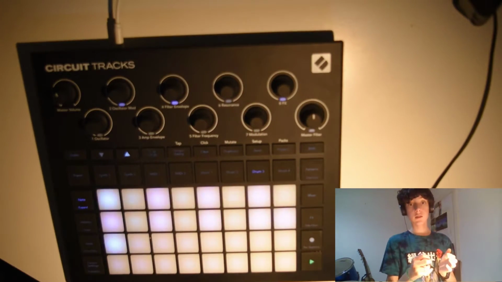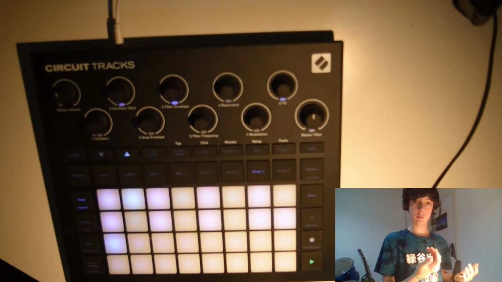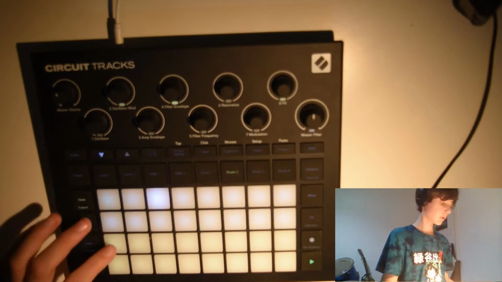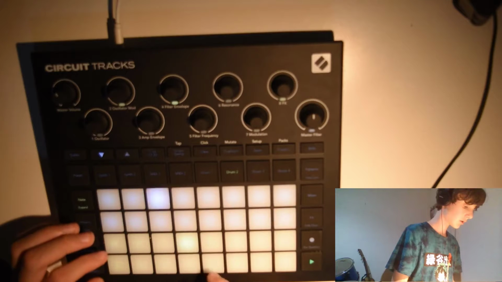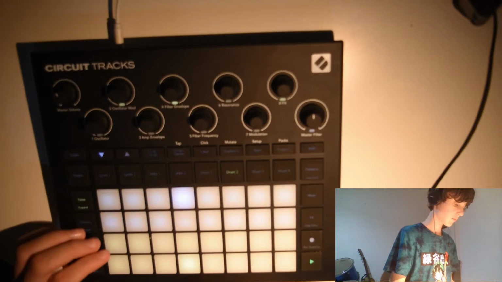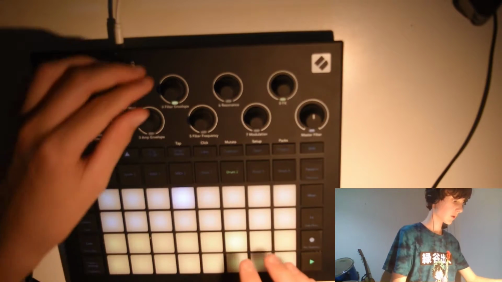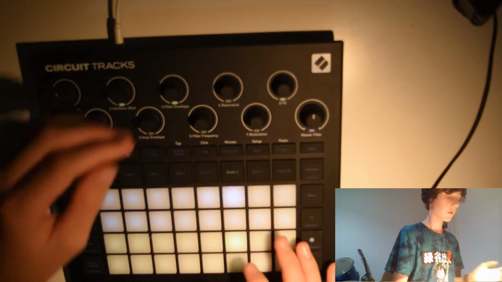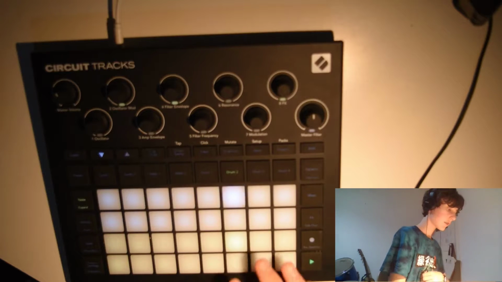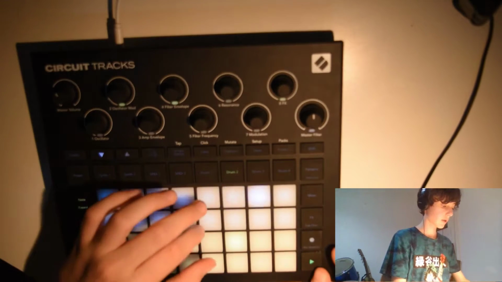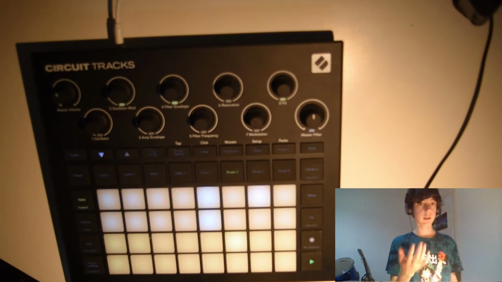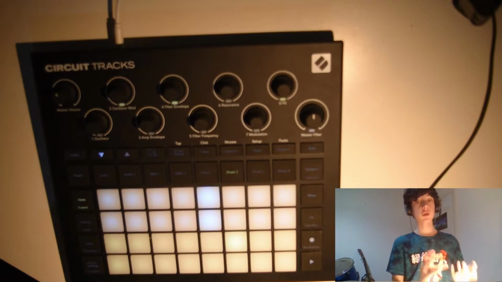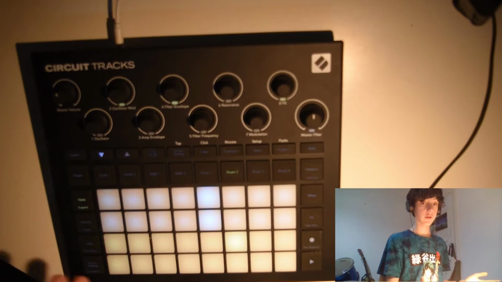Okay, so for this example the triplets are going to be on the snare track, so we'll just quickly choose a sample. Sure, that'll do. Okay, so now if we just put it there, very simple, but to show you what I want to achieve, I'll start by just playing it.